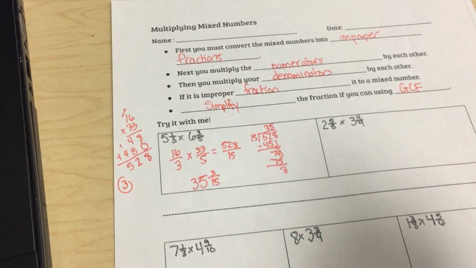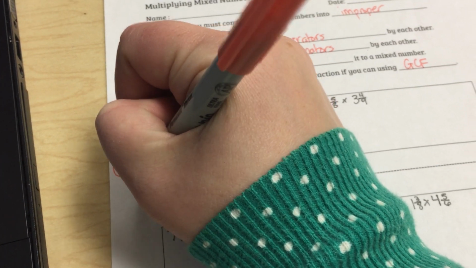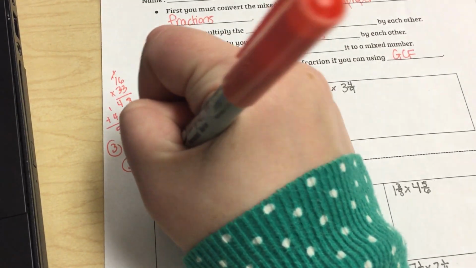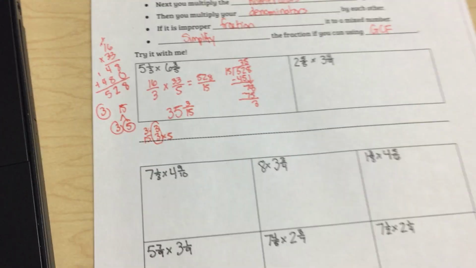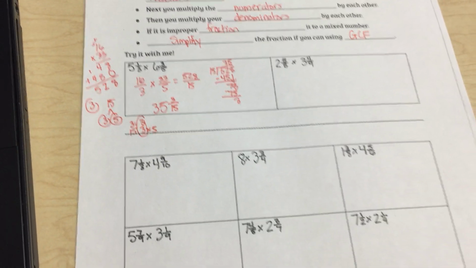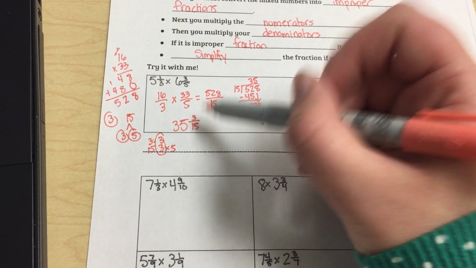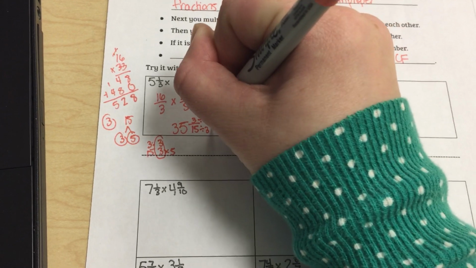Well, 3 is prime. 15, I have 3 times 5. So if I listed their factors as prime factorization, the only thing they have in common is 3. That makes their GCF 3. What am I going to divide the numerator by and the denominator by? 3, because that is their GCF.